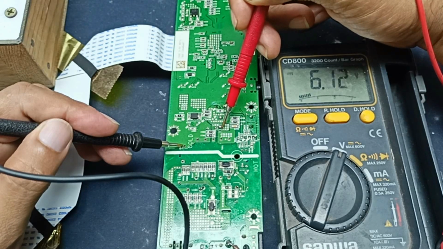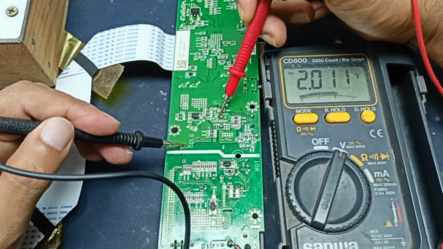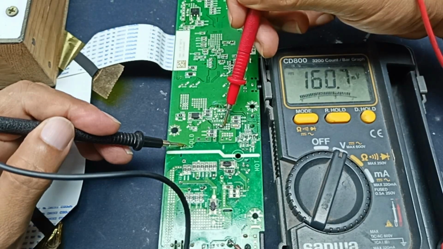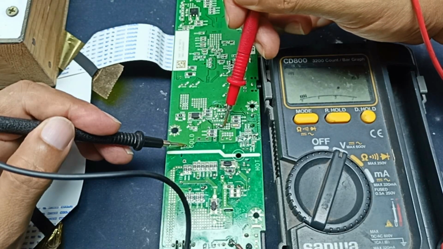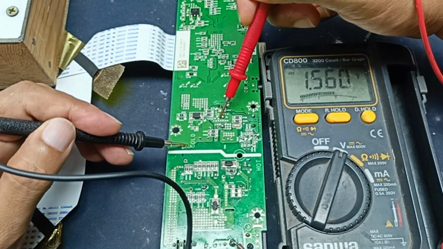6.18 volts here. Check this here. Here is 2 point something voltage, it is hiccuping. This is not steady. Okay. Here it is showing 6 point something, and here 12 volts should be present and here 5 volts should be present. Okay, that means the output voltage is low.